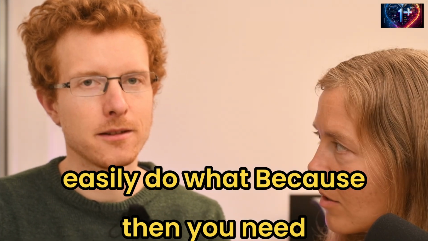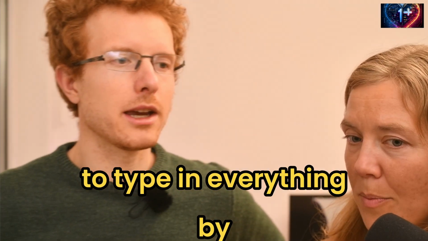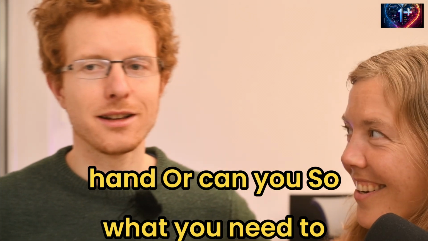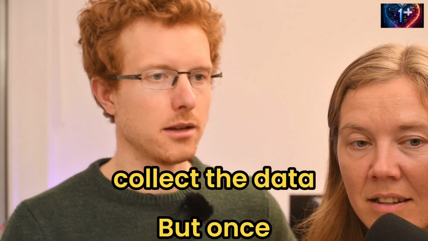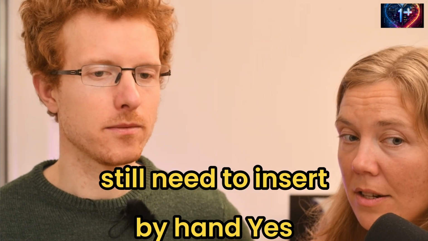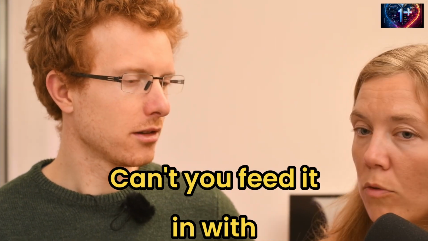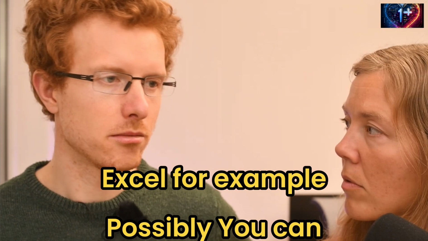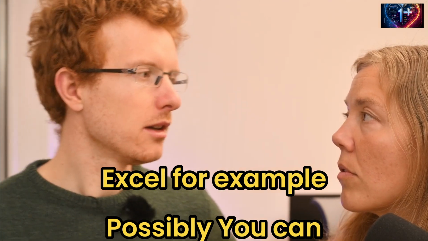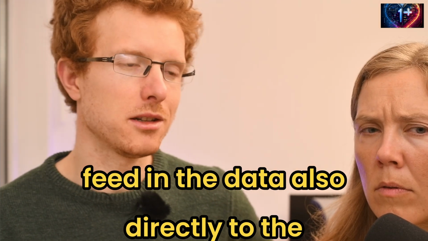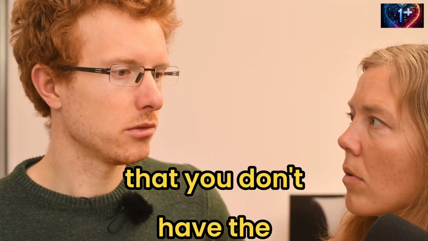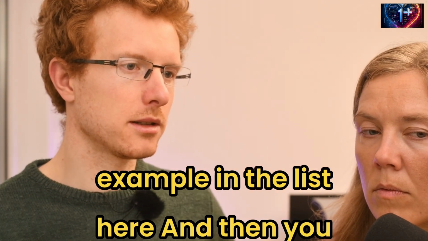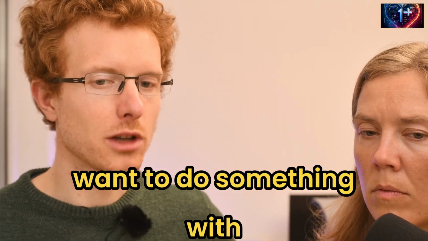You can easily do what? Because then you need to type in everything by hand, or can you? So what you need to type by hand is you need to collect the data. Yes. Can't you feed it in with Excel, for example? Possibly. You can feed in the data also directly to the database. There are many possibilities, but the assumption is that you don't have the data in a structured format and you want to collect it, for example, in a list here. And then you want to do something with it.